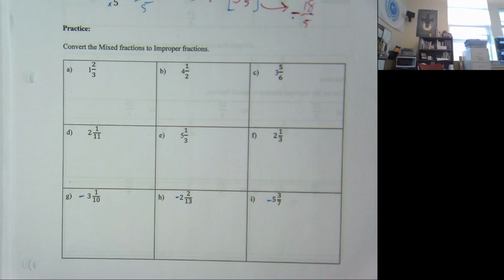Fantastic. Just tweak these now, because now I want you to make the change to the question, and then just make the simple tweak to your answer. If you've done them already, also make sure that they're in lowest terms. So many of you have done them already. It's great.